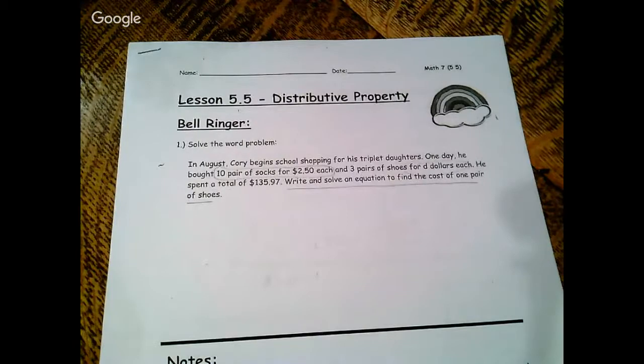Our bell ringer for today says to solve the word problem. So in August, Corey began school shopping for his triplet daughters. One day he bought 10 pairs of socks for $2.50 each and 3 pairs of shoes for $D each. He spent a total of $135.97. It says to write and solve an equation to find the cost of one pair of shoes.